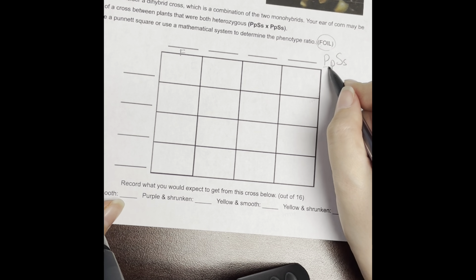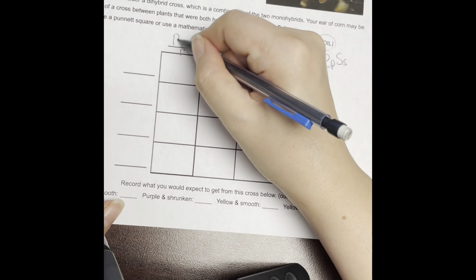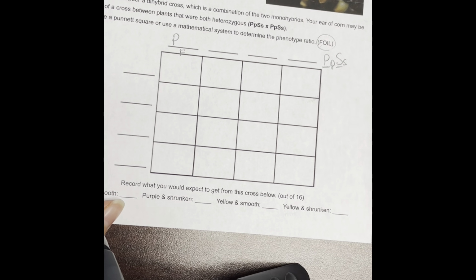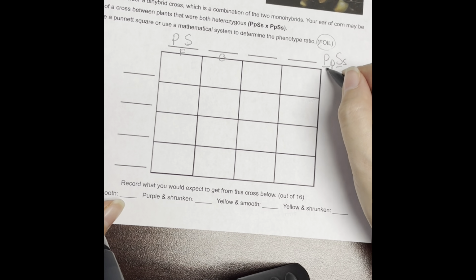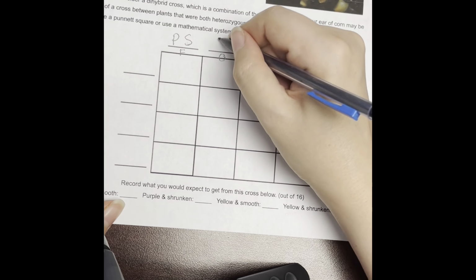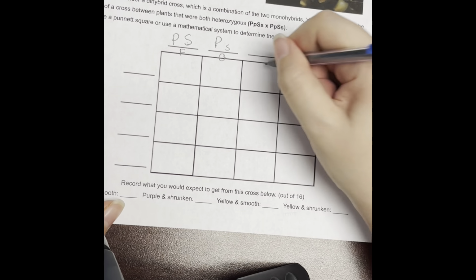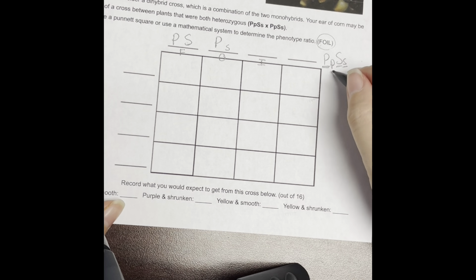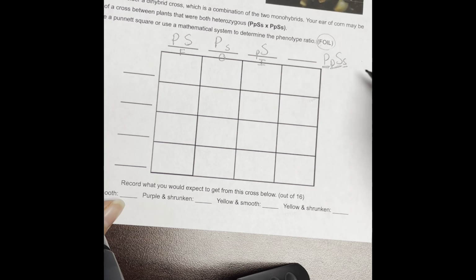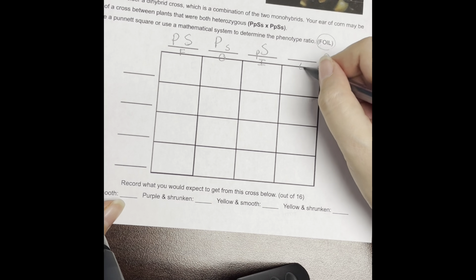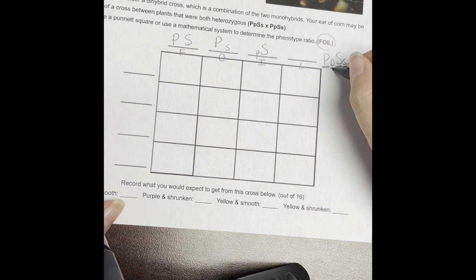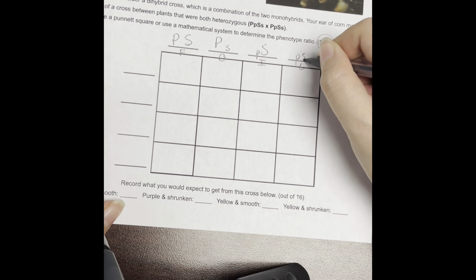So I'm going to use the first P, big P, and the first S, big S. O stands for outer, which means I'm going to take the first P and the last S. I stands for inner. I'm going to take the second P and the first S. And L stands for last. I'm going to take the small p and the small s.